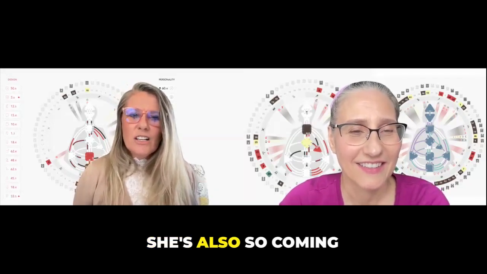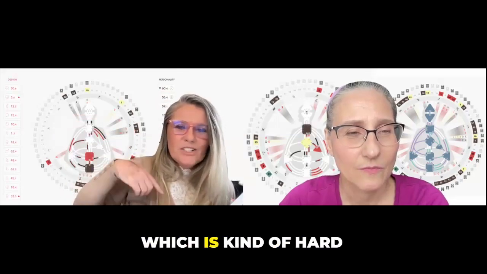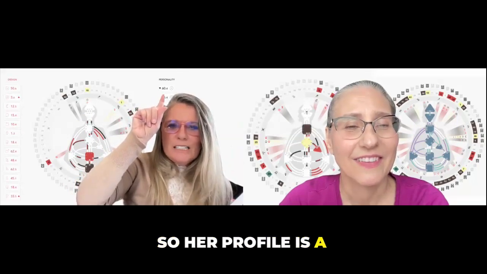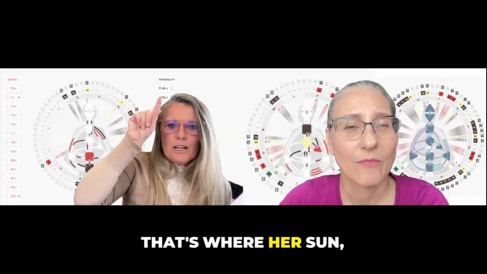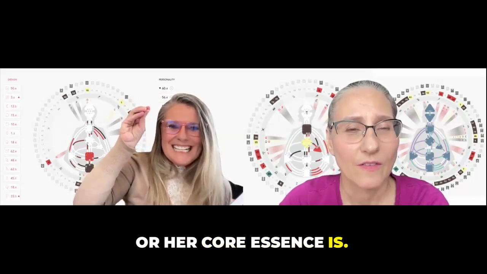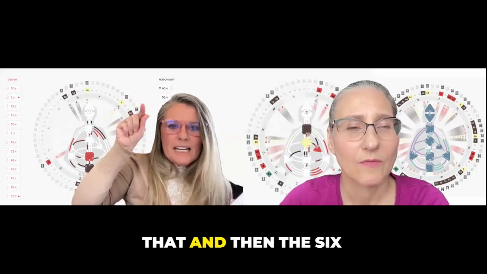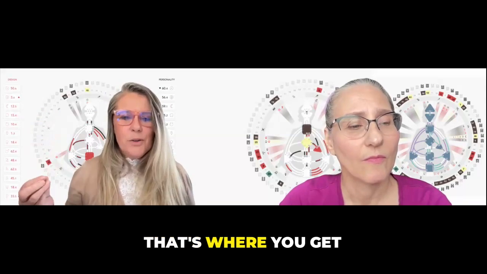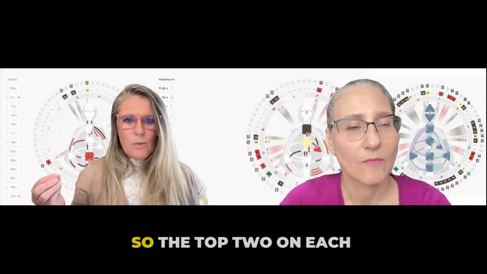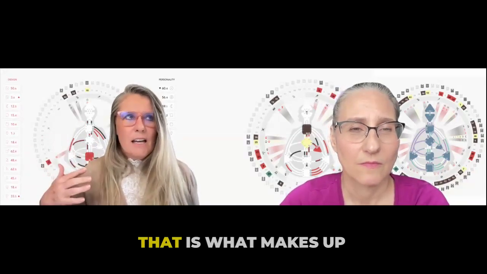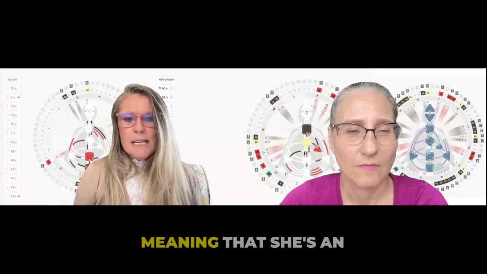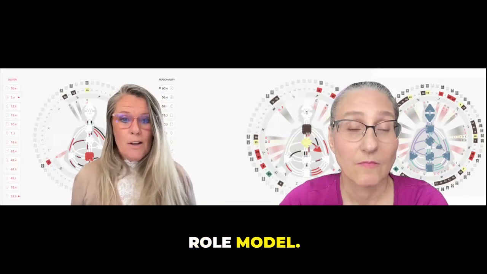And she's also, so coming from the top, which is kind of hard to do here, her profile is a 6/4. That's where her sun or her core essence is. And so the 4 off of that, and then the 6 coming over here, that's where you get your profile. So the top 2 on each side is what makes up your profile or your incarnation cross. And inside that, she's a 4/6, meaning that she's an influencer role model. And I could see that.